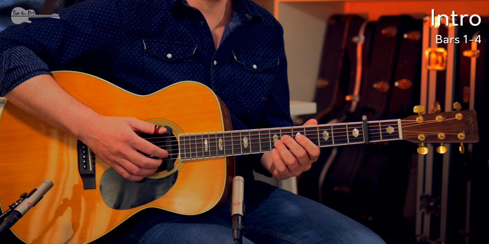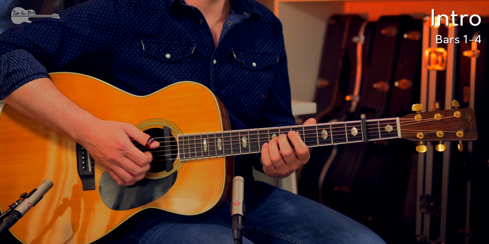If it really doesn't work, it actually sounds fine if you don't do the bend. But it's this icing on the cake that makes it really sound like Tommy. There's nothing wrong with that, and it just passes by so quickly. So if you really struggle with the bend, then just leave it out.